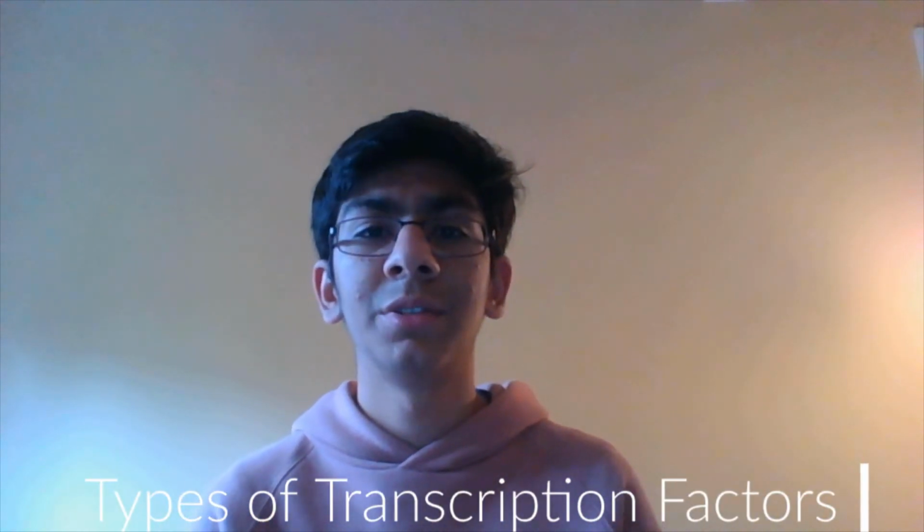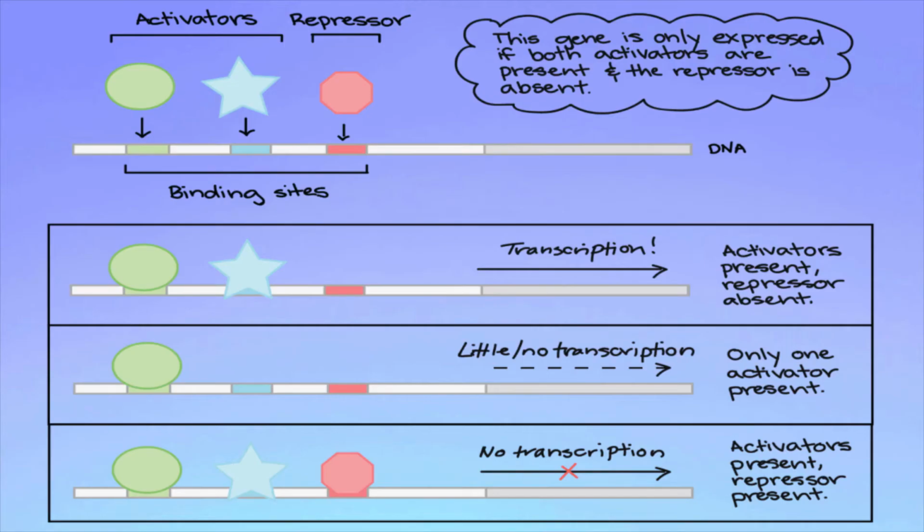Ultimately, what really matters about different transcription factors is the role that they play in regulation. Some transcription factors, known as activators, bind to regions of DNA adjacent to genes called enhancers to cause what is the upregulation of a gene. Others, such as repressors, bind to similar sites and cause the downregulation of genes.